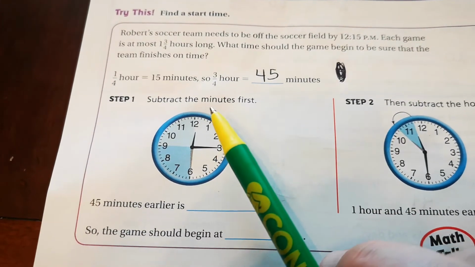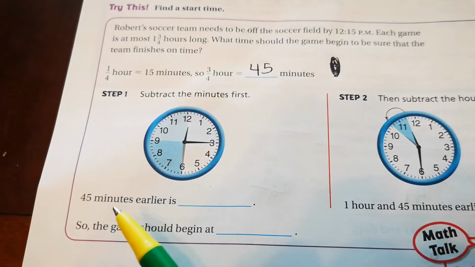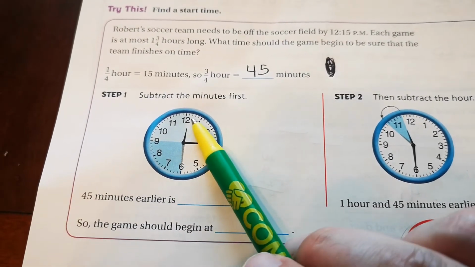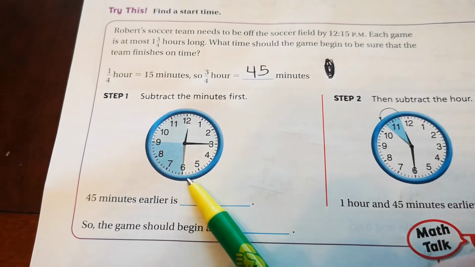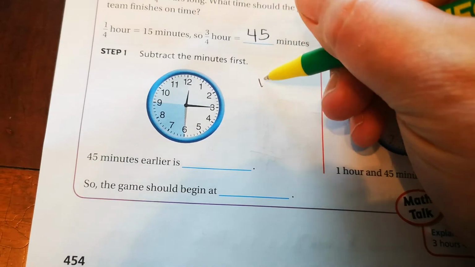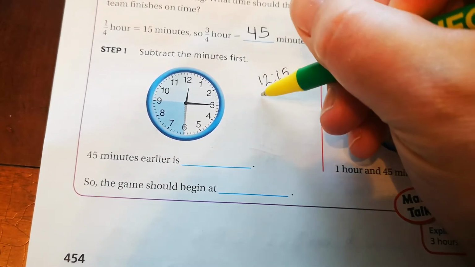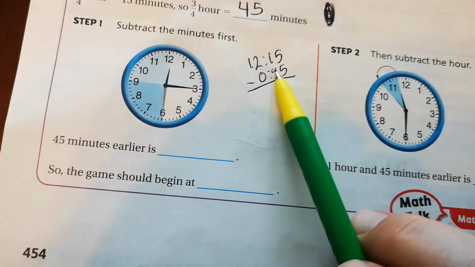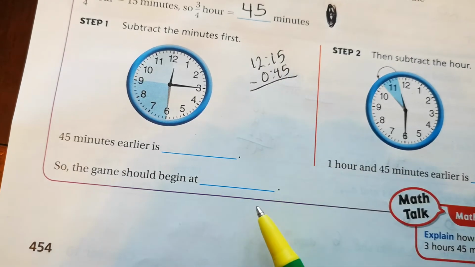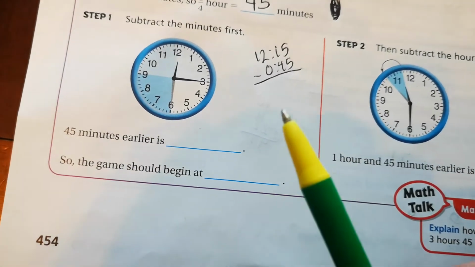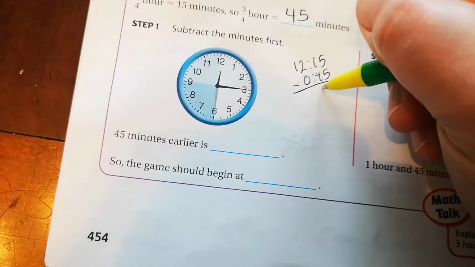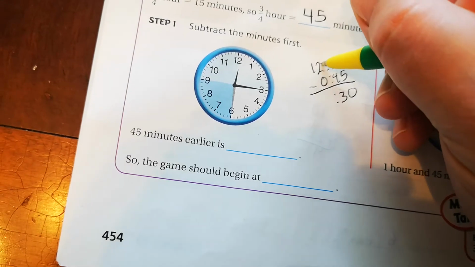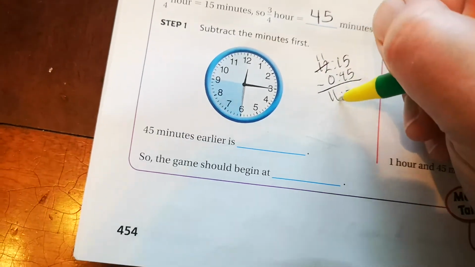All right, so first we're going to subtract the minutes. Okay, so 45 minutes earlier from 12:15, I'm going to go back, and that's going to lead me to a 30. Okay, again, I could think of it like this. Now, why it's hard to think of it like this is because, again, I'm not working over 100 like I'm used to. I'm working over 60. So this actually will be 30. And I need to take away 1. That's why I don't like doing it this way.